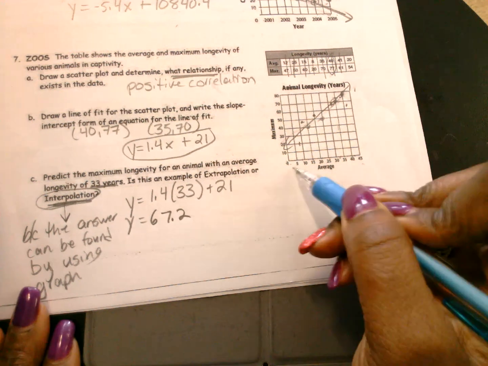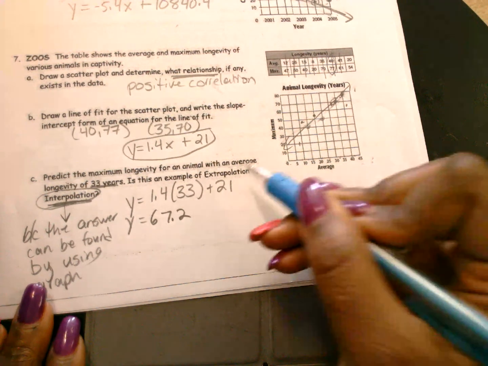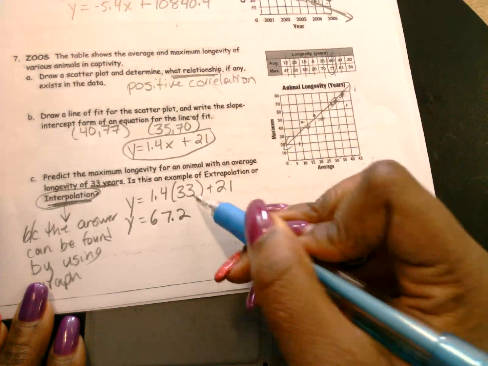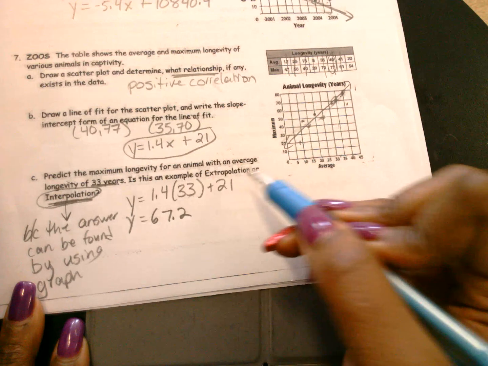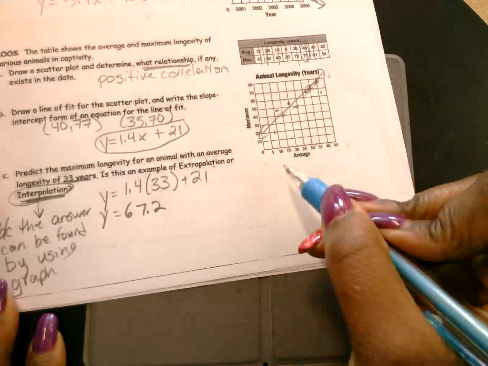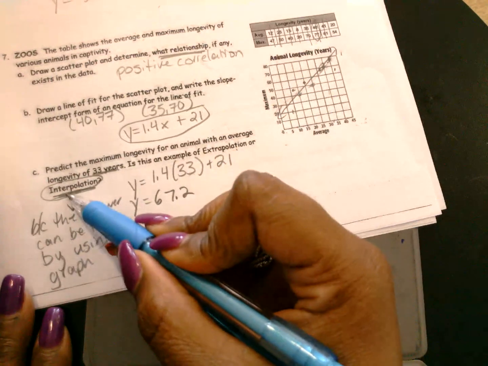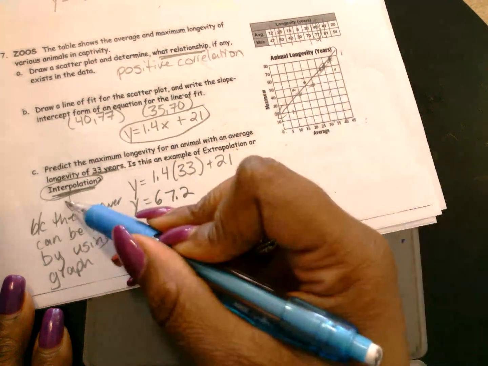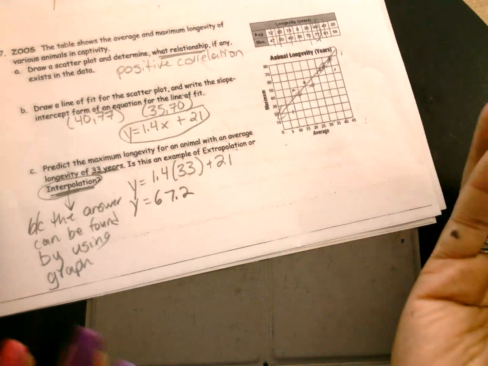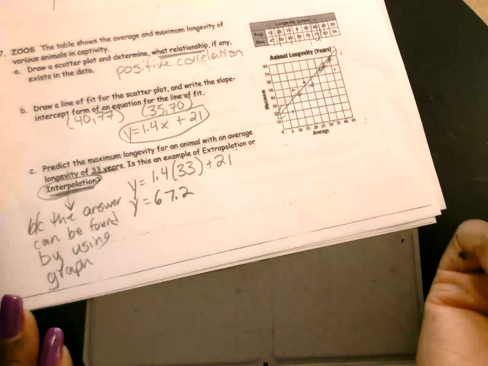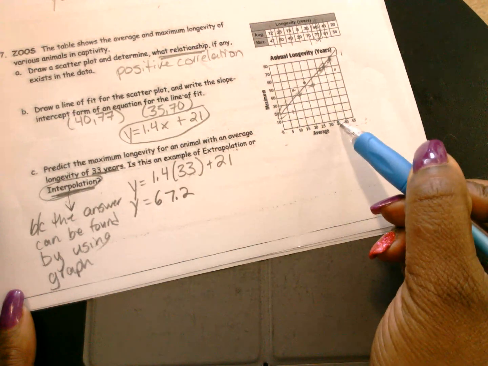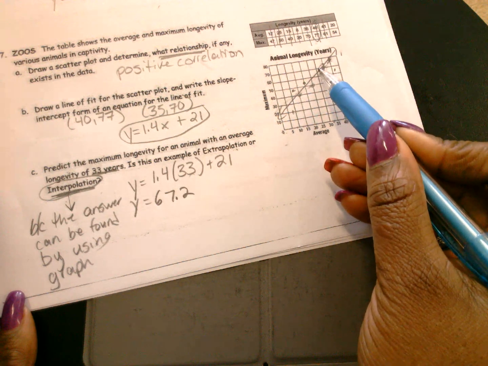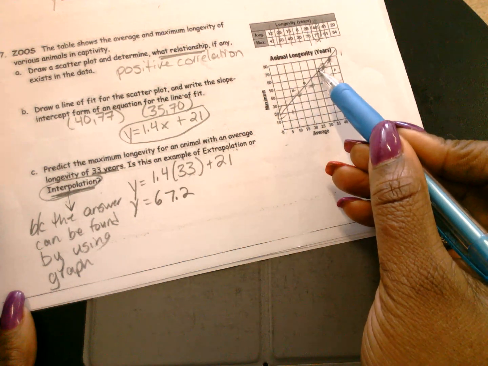If they asked you for a year that's not here, like 50 years, that's extrapolate. We can still find the answer because we can substitute 50 years and get an answer. But it's extrapolate because 50 years is not in the graph. So interpolate means that you can use the graph to find the answer. Extrapolate means that you cannot use the graph to find the answer. You can use the equation for any of it, but you just can't use the graph if it's extrapolate. So this is going to be an interpolate because you can find 33 and go up to the line to see that it's between 60 and 70.